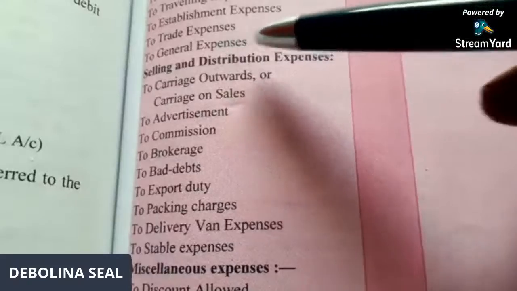Next thing is selling and distribution expenses. What is there in selling and distribution expenses?